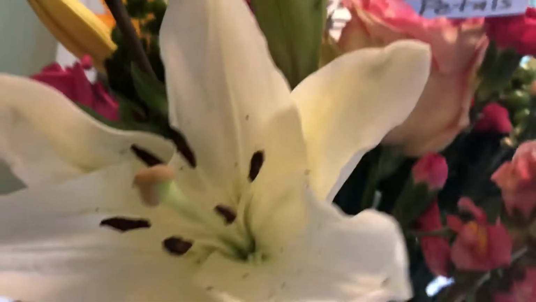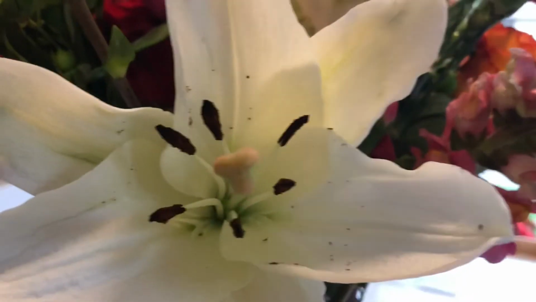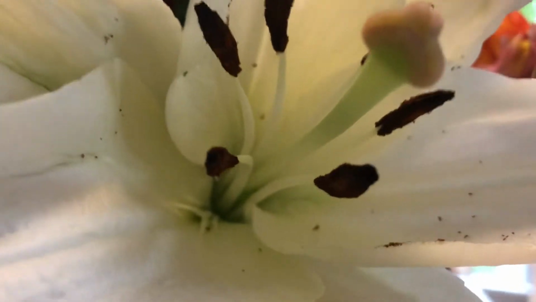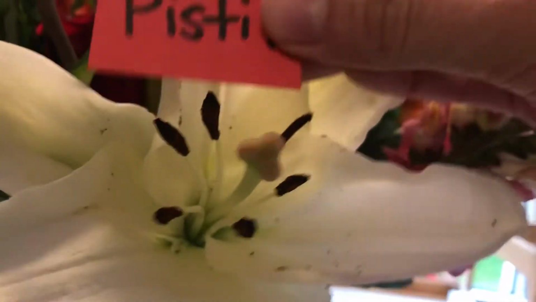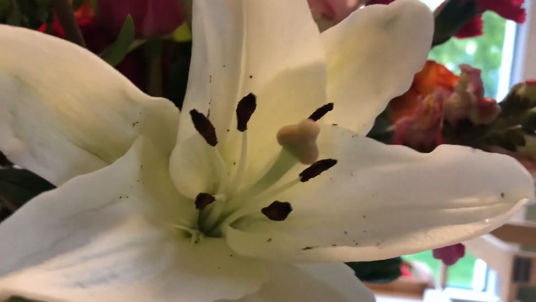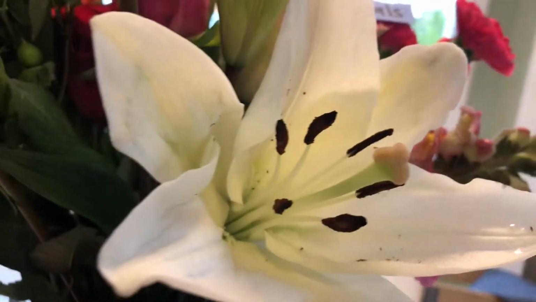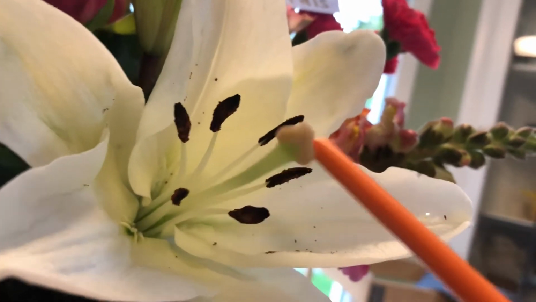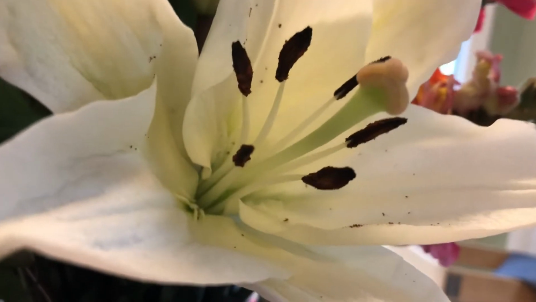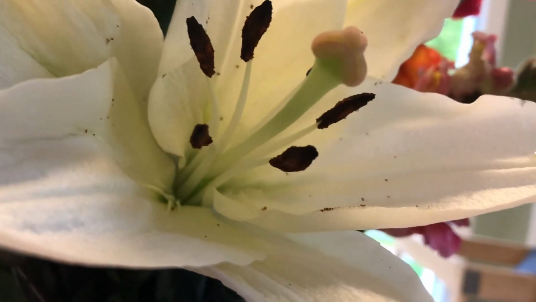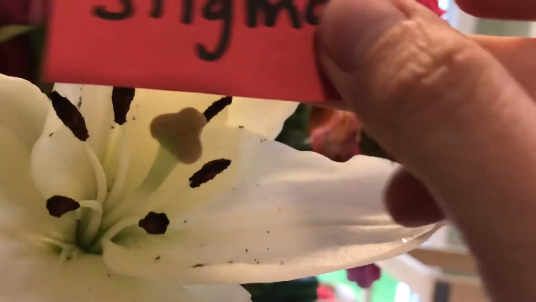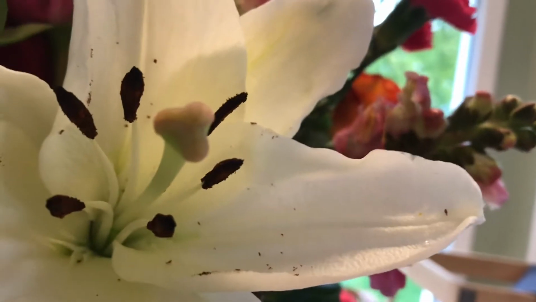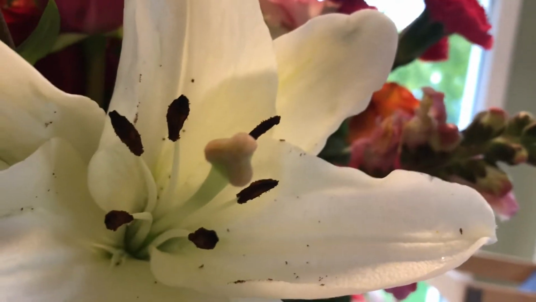Now if you take a closer look at this one, wow, it is so easy to see our next part of our plant here called the pistil. The pistil is this piece right here. And the pistil is made up of three main parts. There is the stigma, which is the end right here, which is covered with some of that sticky juice that the insects are going for.